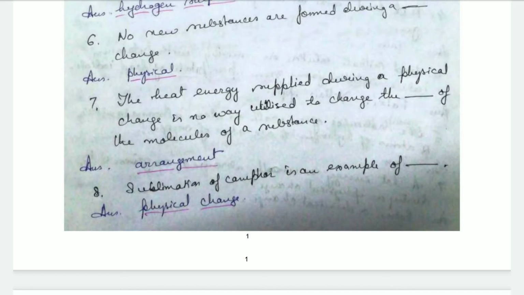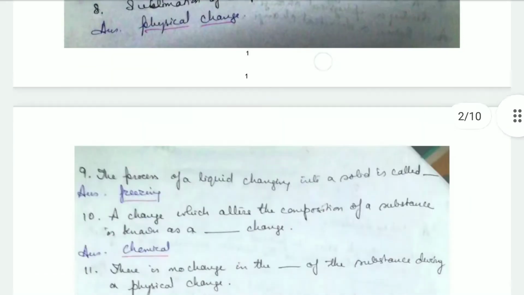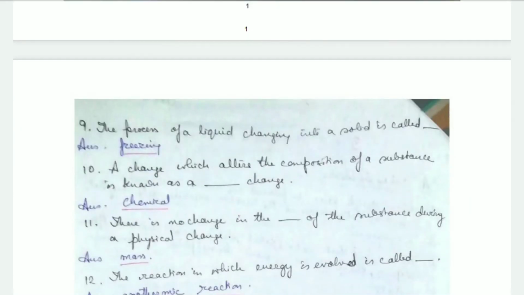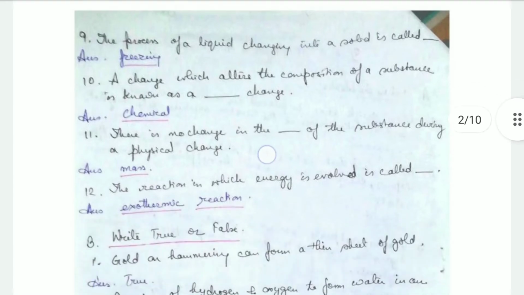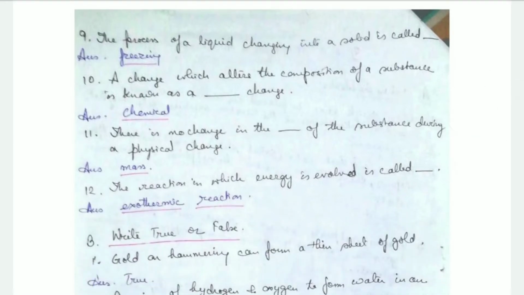Okay, then sublimation of camphor is an example of physical change because it comes back to its original state when the conditions are reversed. Then the process of liquid changing into a solid is called freezing. The change which alters the composition of a substance is known as a chemical change. There is no change in the mass of the substance during a physical change. Again, it's the property of the physical change.